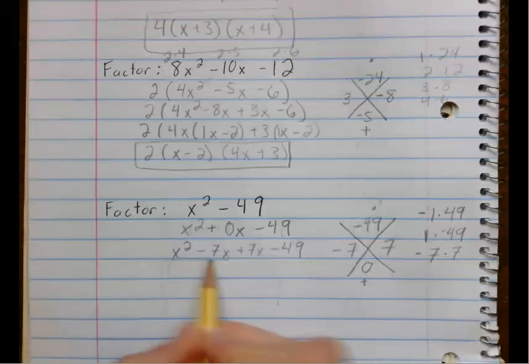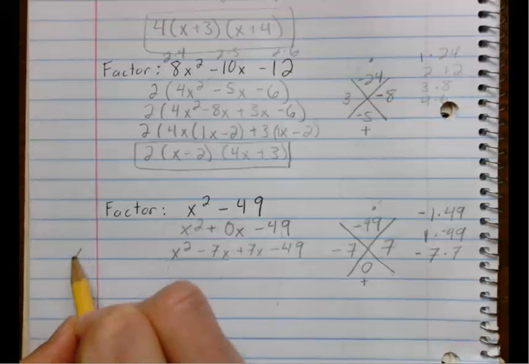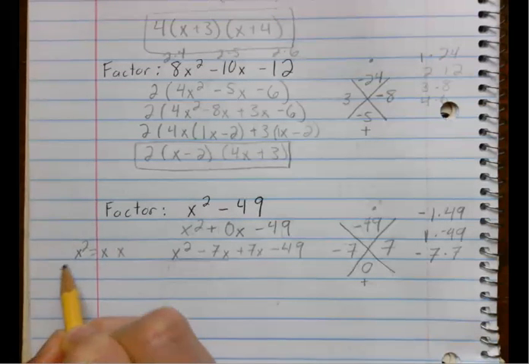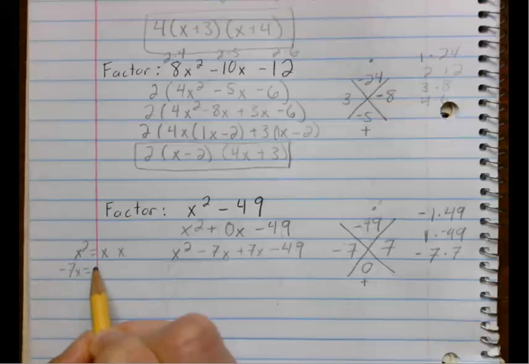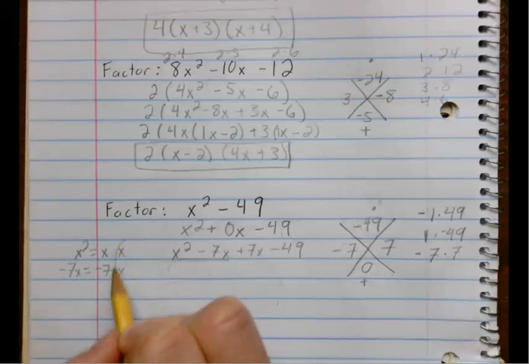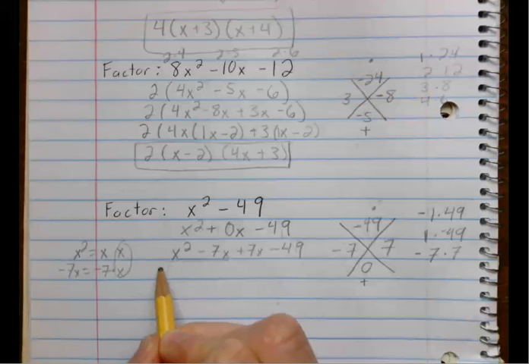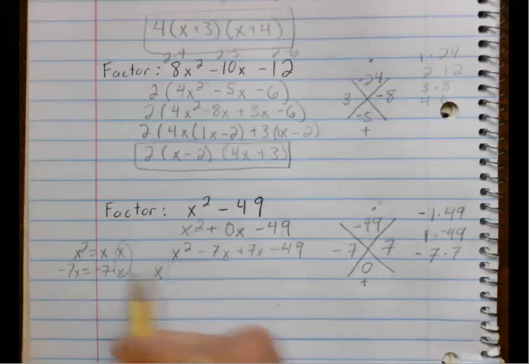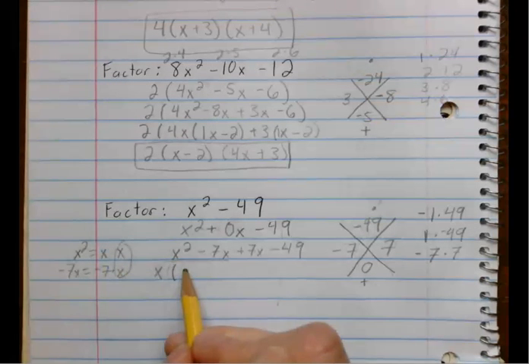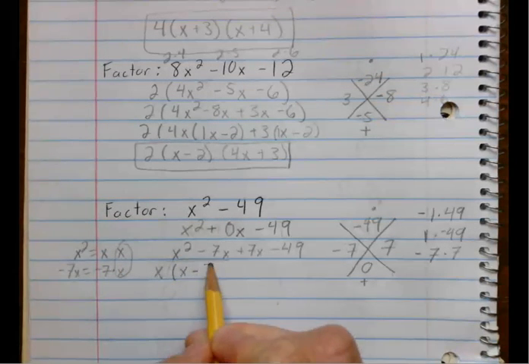We have an x squared. We know x squared is x times x, and we have a minus 7x, which would be minus 7 times x. So what do those both have in common? Well, they both have an x. We can factor out that term that's related to both of those. What that leaves us with is an x and then a minus 7.